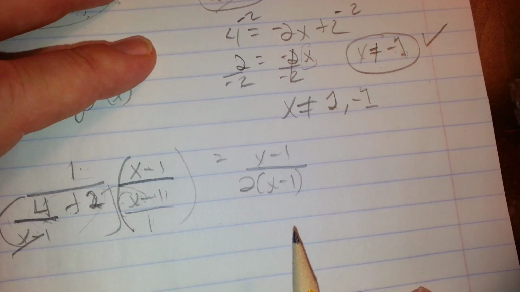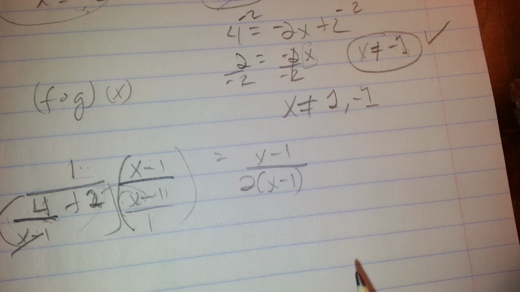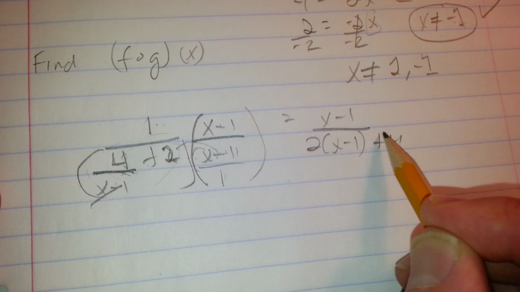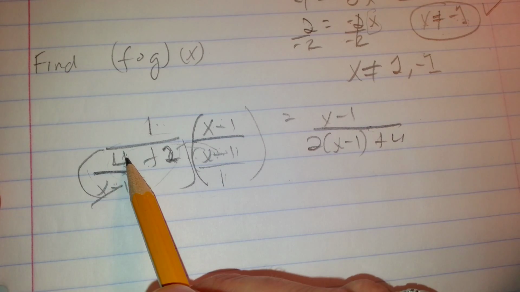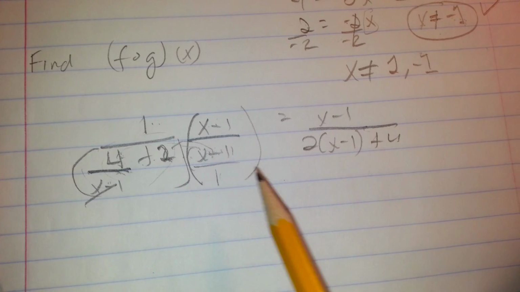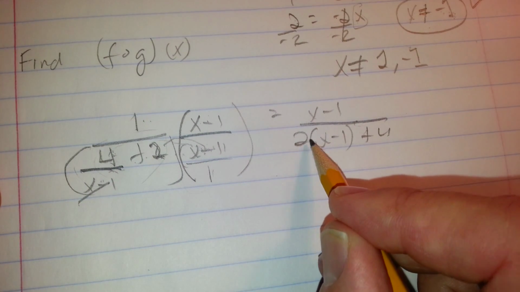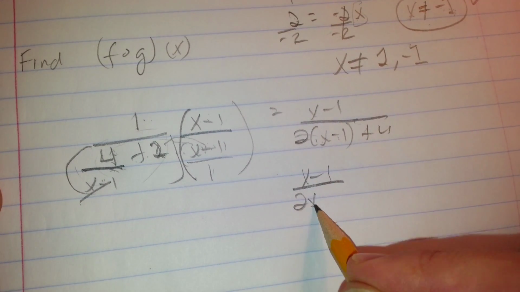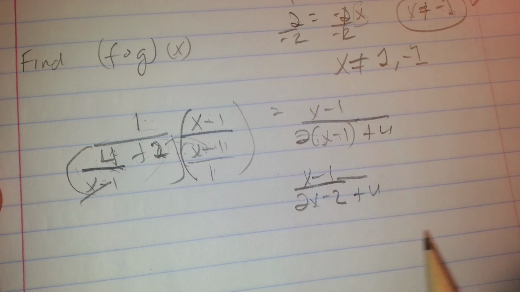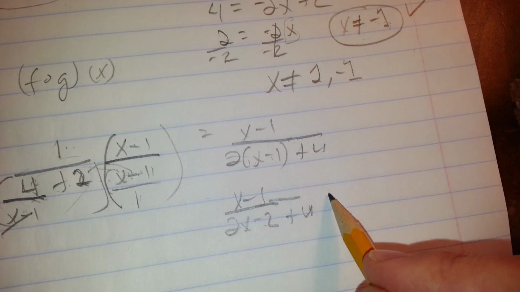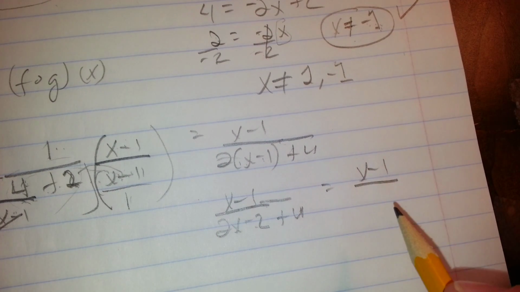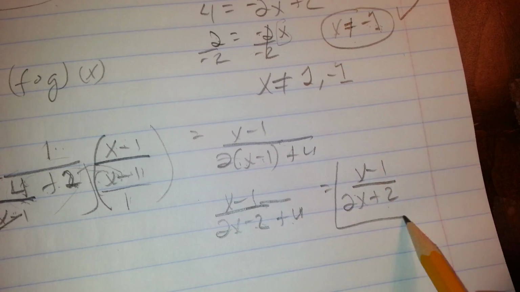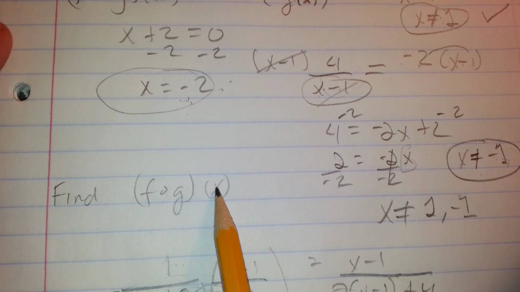Okay, so let's distribute this. And I also have, what did I forget? I've got this times this. I still have the plus 4. So I have this x minus 1 times this gives me 4, plus this 2 times x minus 1. 2 times x and 2 times negative 1 will be 2x minus 2, plus 4. The numerator is x minus 1. Negative 2 plus 4 will give me this final equation of x minus 1 over 2x plus 2. Negative 2 plus 4 is the plus 2. That, my friends, was the f composite g of x.